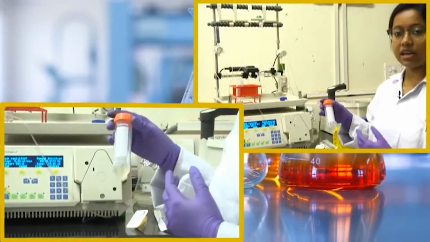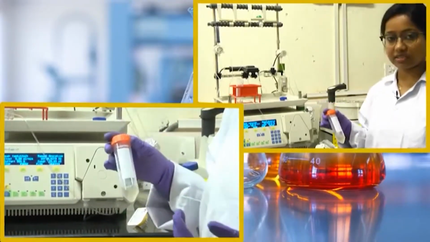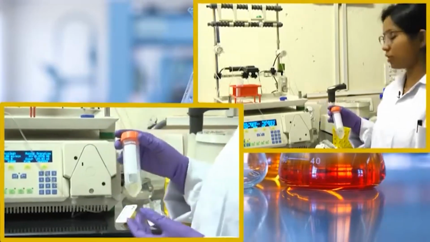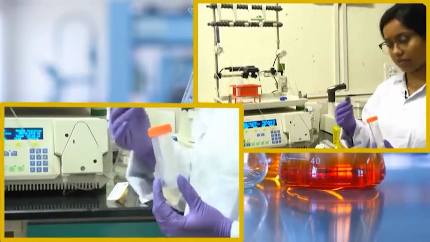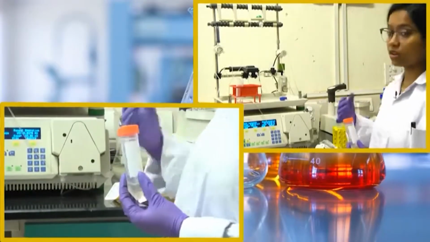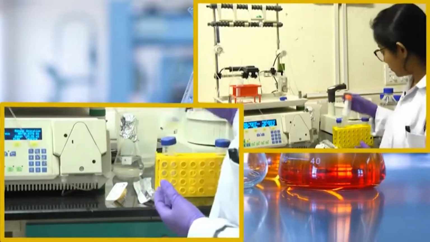But if you are not confident at this particular stage, you can run both the supernatant as well as the insoluble fraction through SDS-PAGE, and when you confirm that your protein is present in either of the fractions, then you run that particular one.